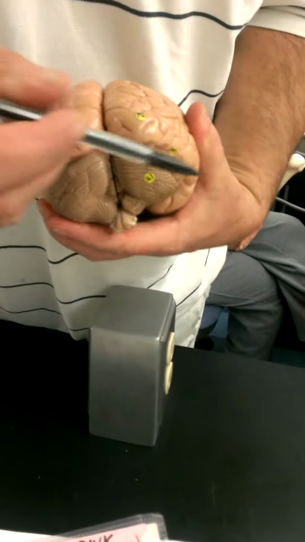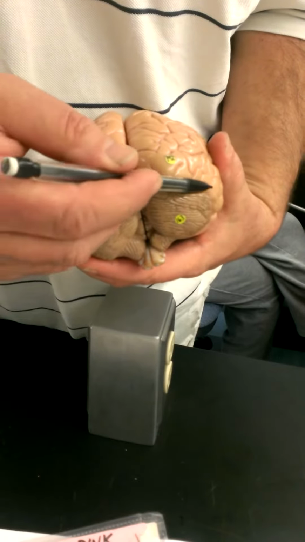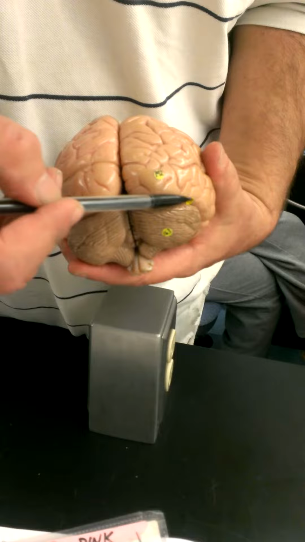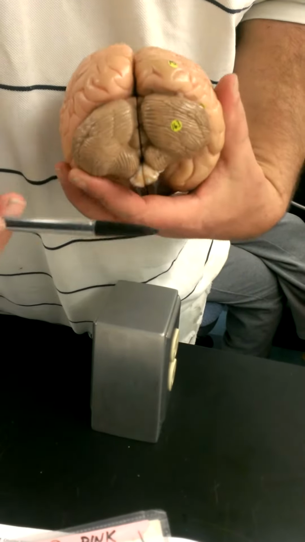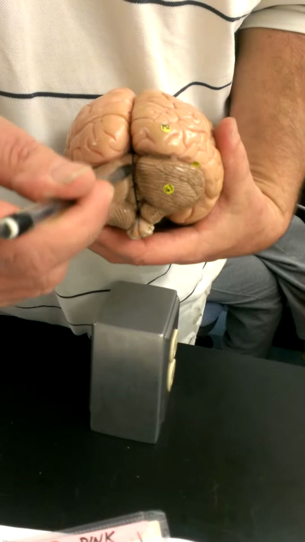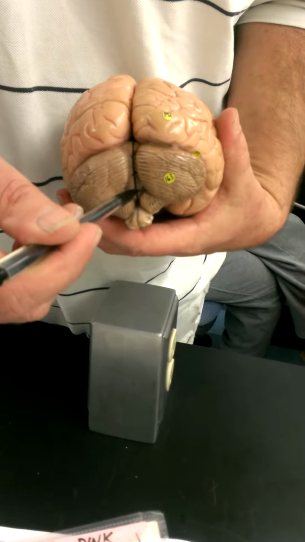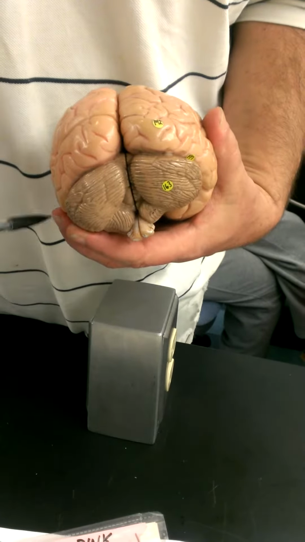There is another deep fissure separating the cerebrum from the cerebellum. It's called the transverse fissure. There's a fold of dura mater that goes in there called the tentorium cerebelli. There's another fold of dura mater that goes along the vermis of the cerebellum called the falx cerebelli. So there's only two fissures though: longitudinal fissure and transverse fissure.